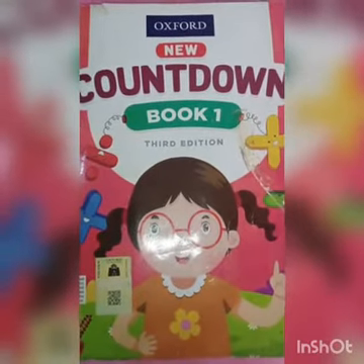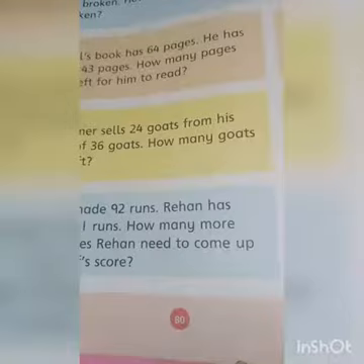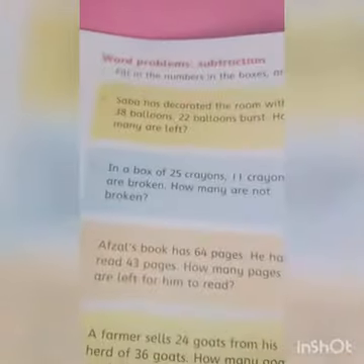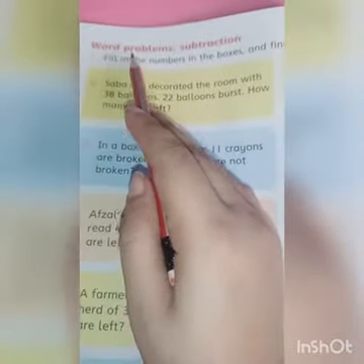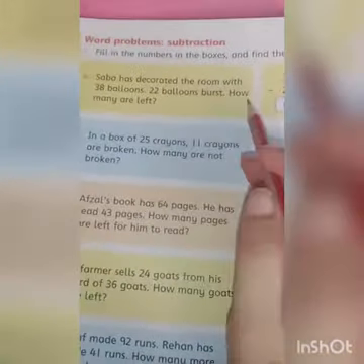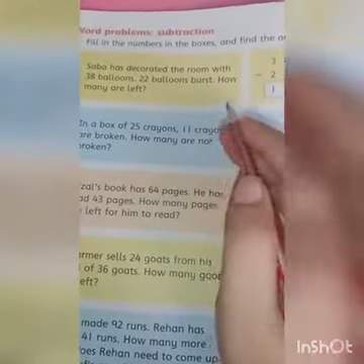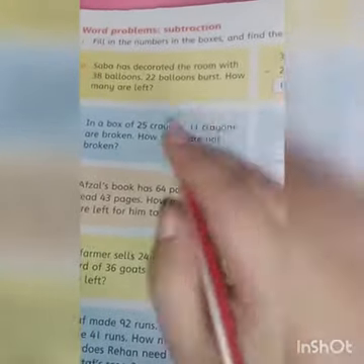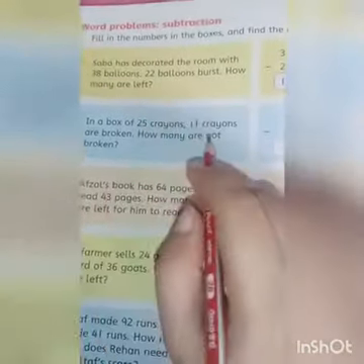Today we are going to do our next page, page number 80. At page 80, here we have word problems, subtraction. Students, do you remember what is subtraction? Let me remind you: the process of taking one number or amount away from another number or amount.